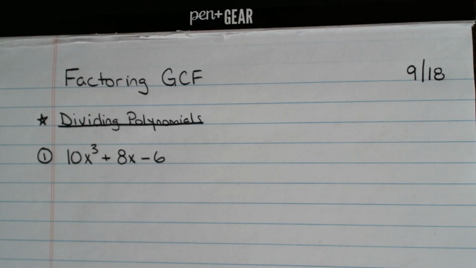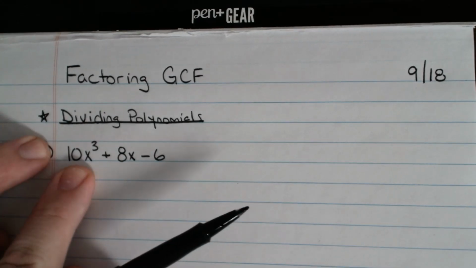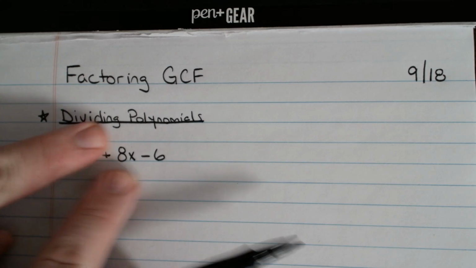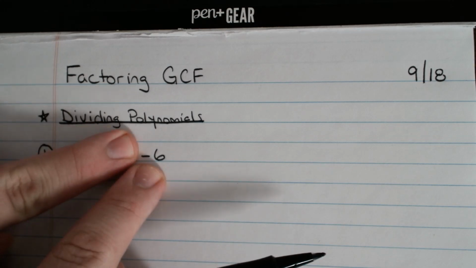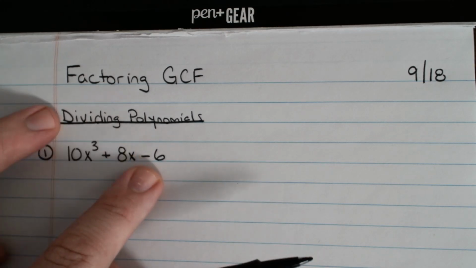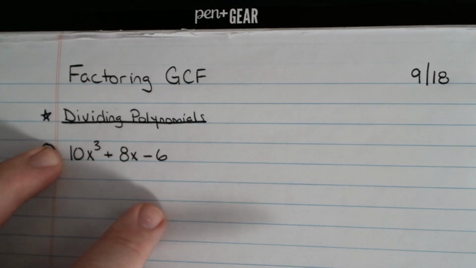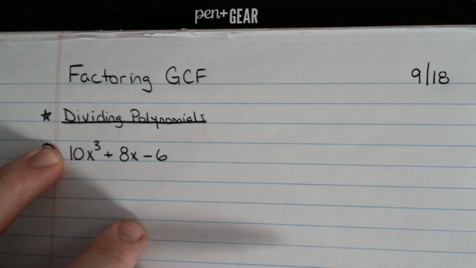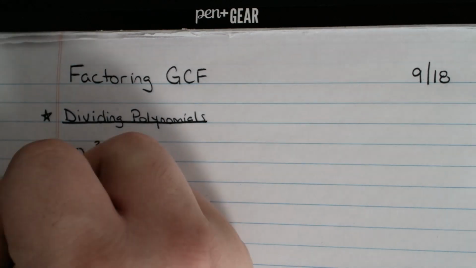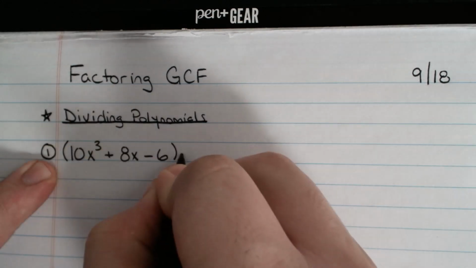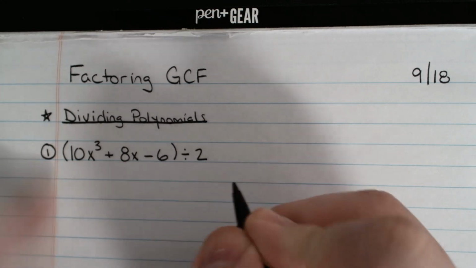Okay, so that's a polynomial. It's got 3 terms. 10x cubed is a term. 8x is a term. -6 is a term. Why are we starting with dividing polynomials instead of factoring the GCF? Because dividing polynomials is almost like I told you, a common factor. Okay? So let's put that in parentheses and divide it by 2.